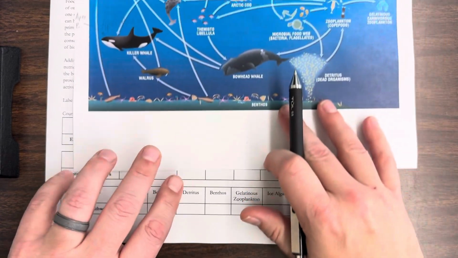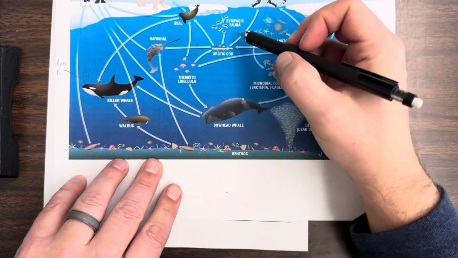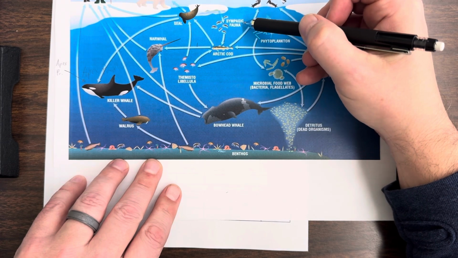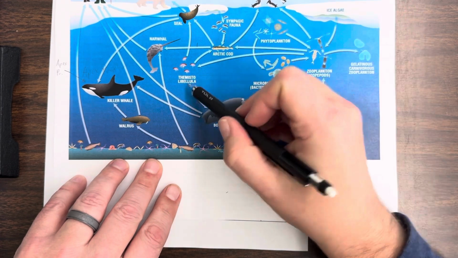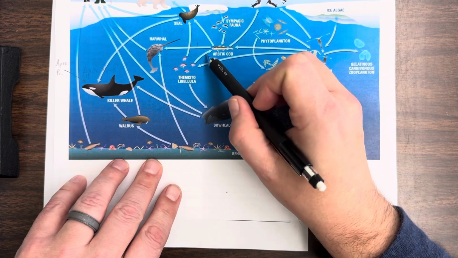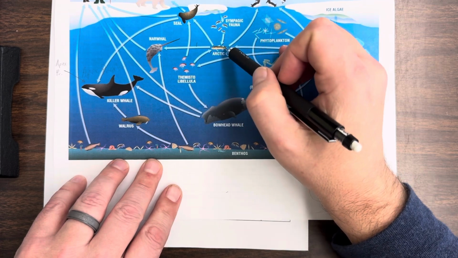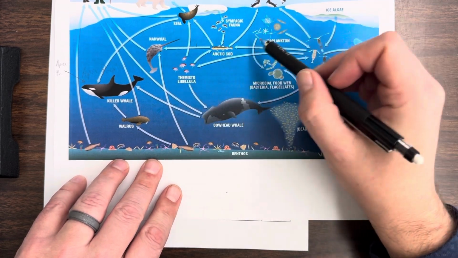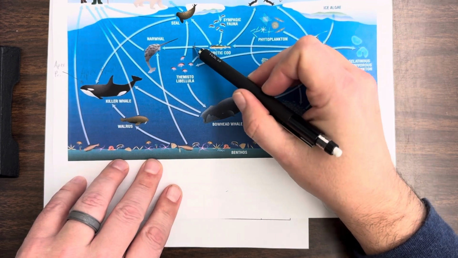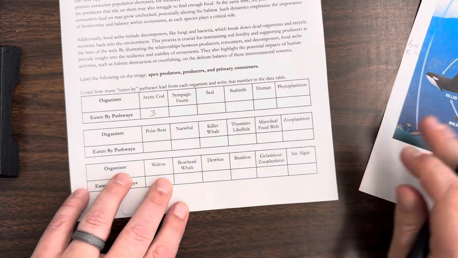Now, if you look at Arctic cod right here, there's several arrows going to and from it. The arrows to mean the Arctic cod eats these things, this fauna here, or the Arctic cod has another arrow going to it, like this one, so it eats those. But we want to count up how many are going away. So Arctic cod are eaten by seals, narwhals, seabirds. So 1, 2, 3 are going away from it. So we're just writing 3.